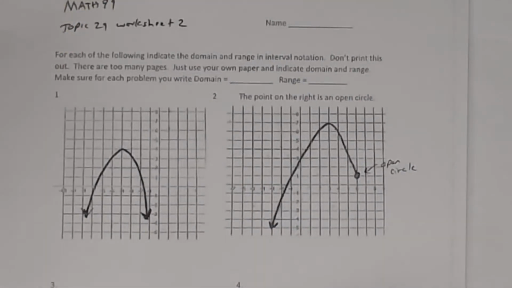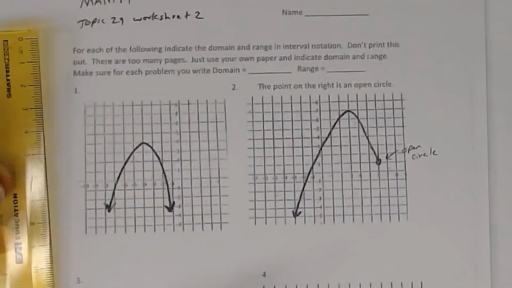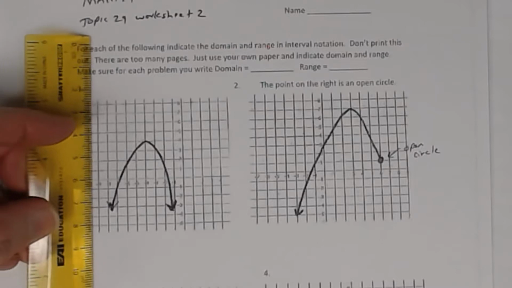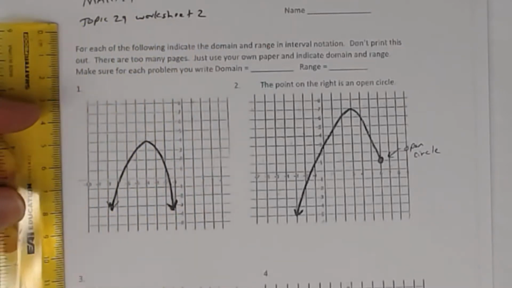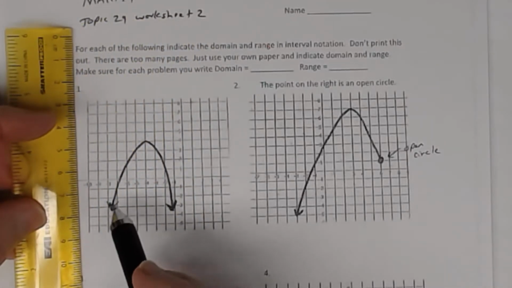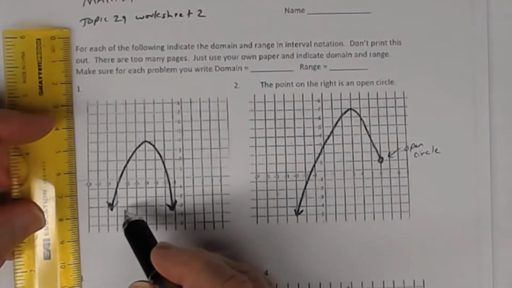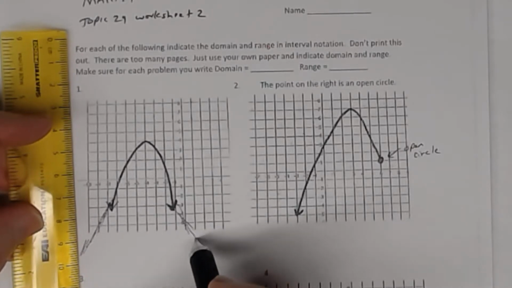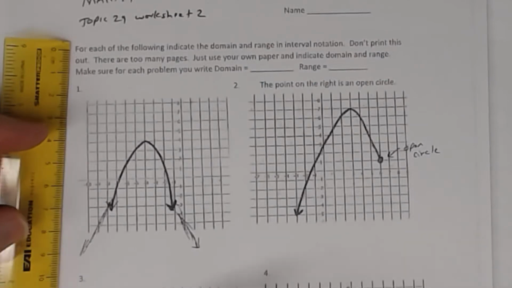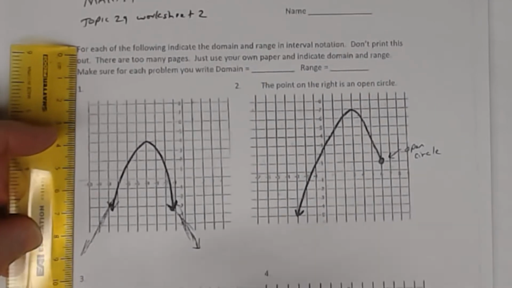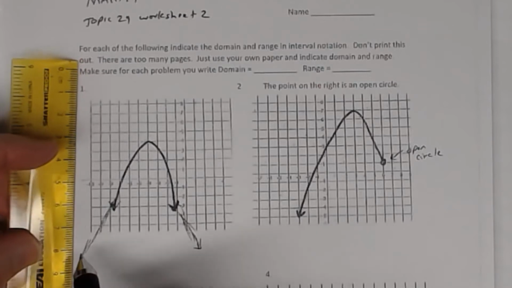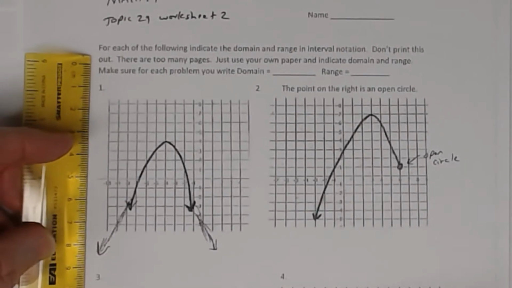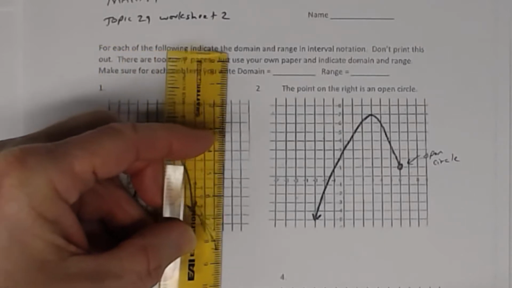When talking about the domain, the best thing to do is use a ruler and always go from left to right, from smallest to largest along the x-axis. You see you have arrows down here, so you have to imagine that this keeps going this way, and then this keeps going this way. Keep that in mind, those are arrows. So you're going from negative infinity all the way to positive infinity.